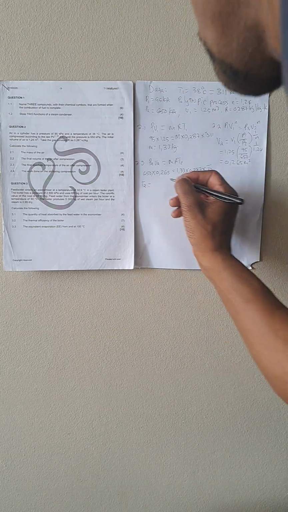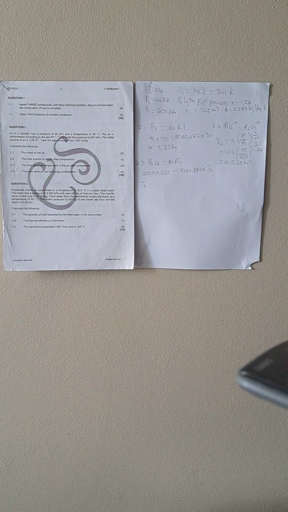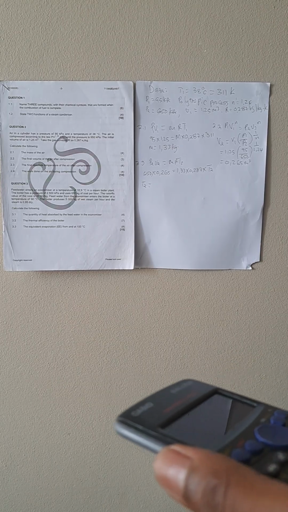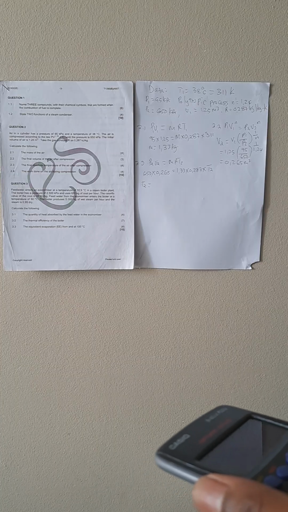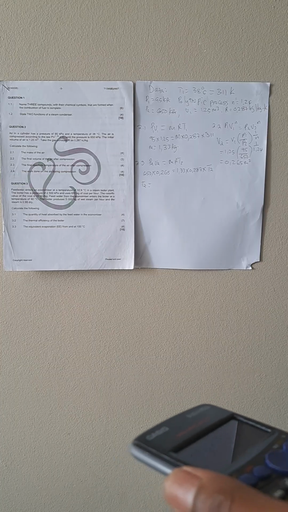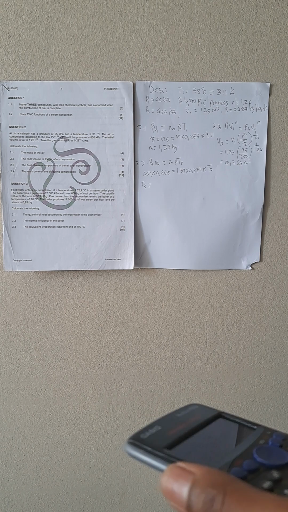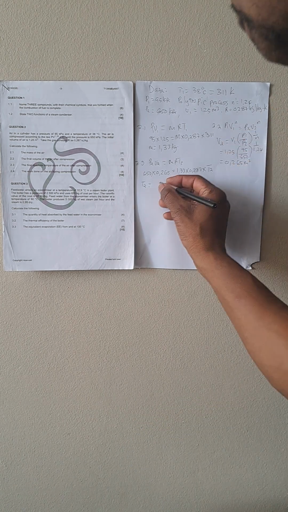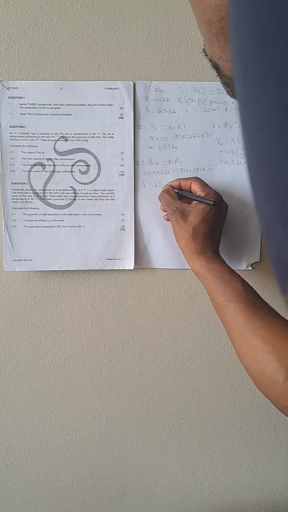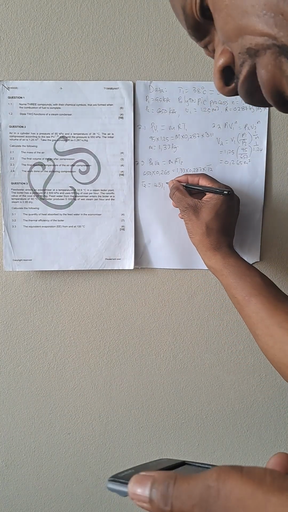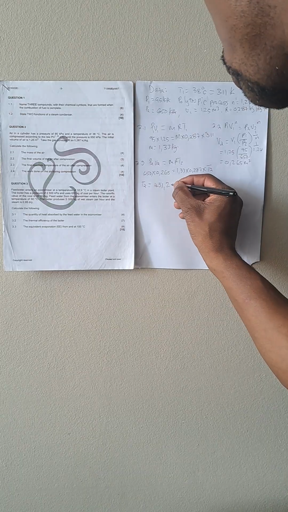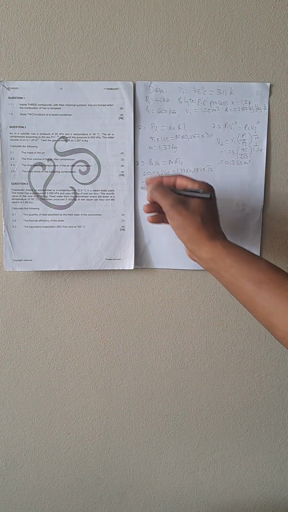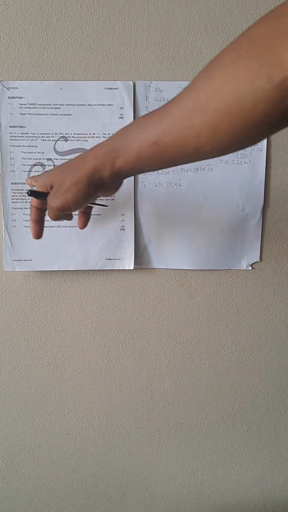From there we make T2 the subject of the formula. So it becomes 650 times 0.265 divided by 1.33 times 0.287. We are getting T2 as 451.259 Kelvin.